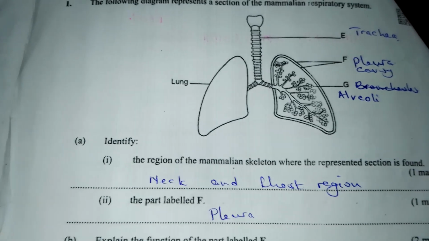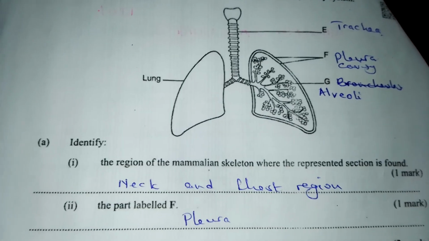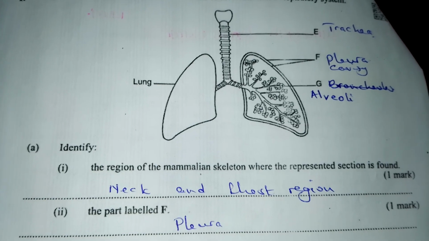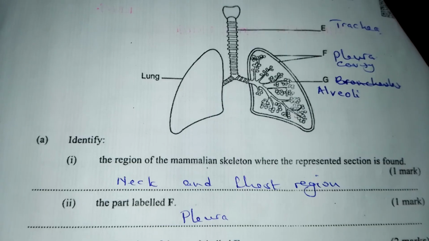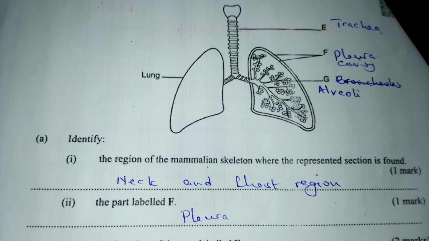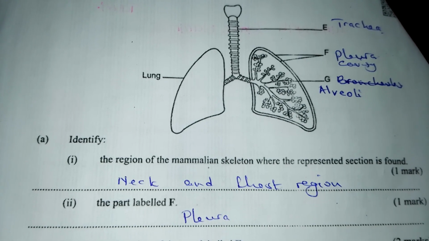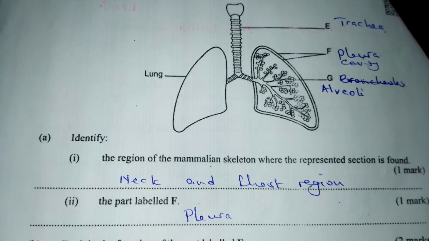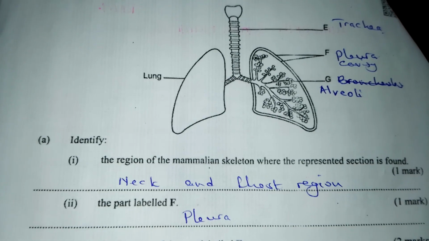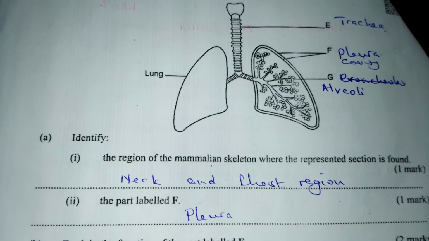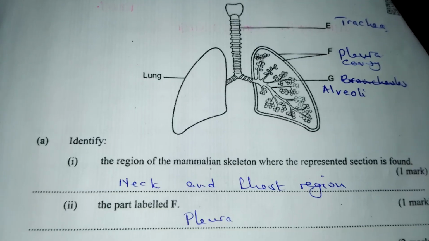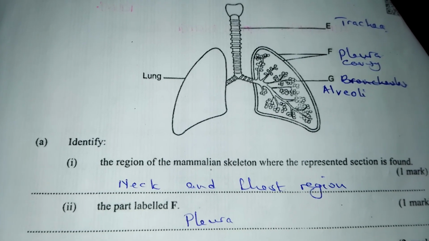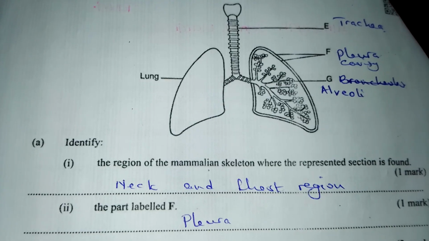Then the question was asking, number 1A, identify the region of the mammalian skeleton where the represented section is found. It is found in the neck and the chest region. And then part B, identify the part labeled F. Part labeled F is the pleura.